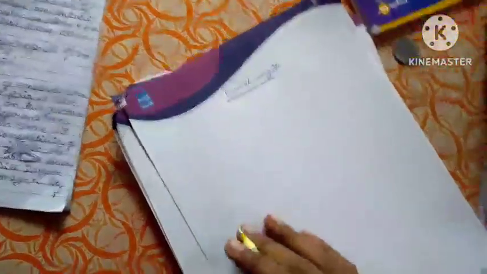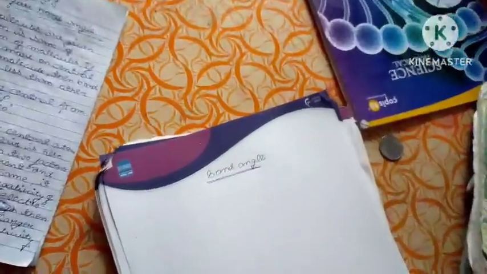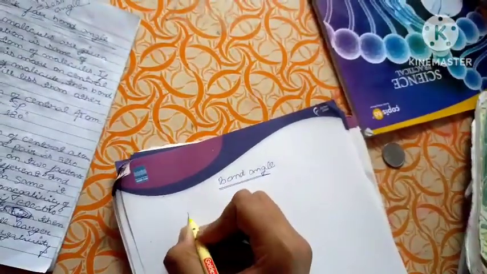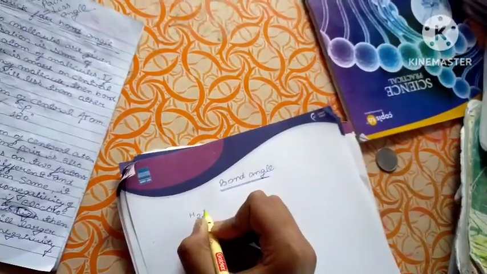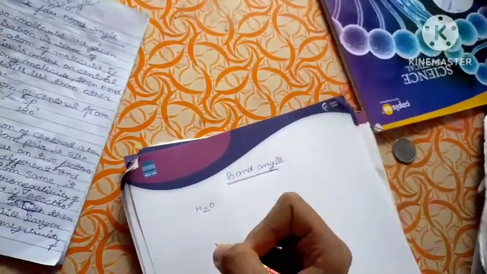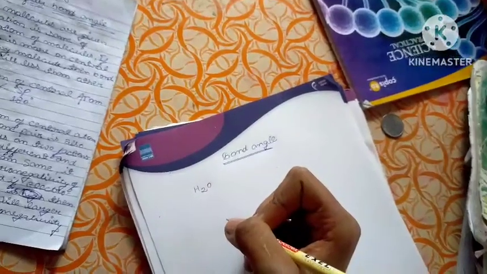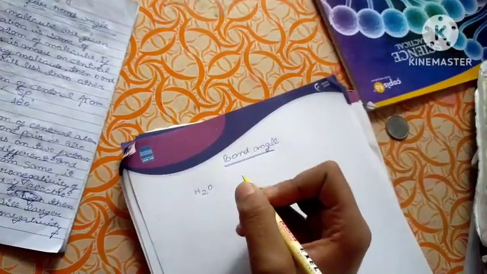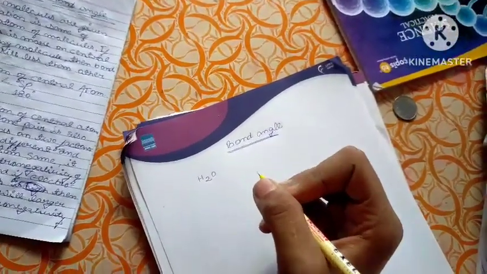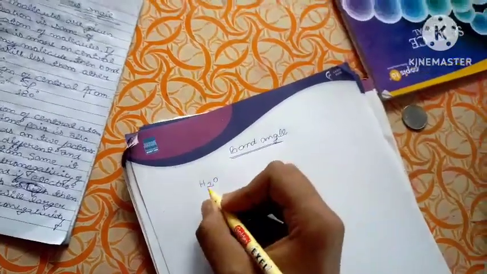So in this video I am going to learn to find out the bond angles of different molecules. So without any delay, let's get started. We have a molecule that is water, H2O. So firstly we will find out the bond angle of this molecule, H2O. And in this video I'm also going to tell about the three tricks for finding the bond angles in different molecules. So first I have taken a water.